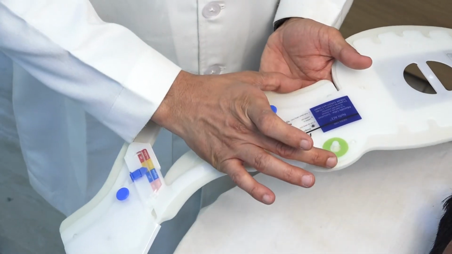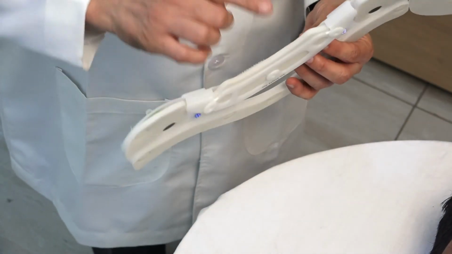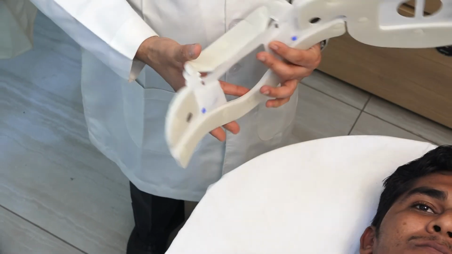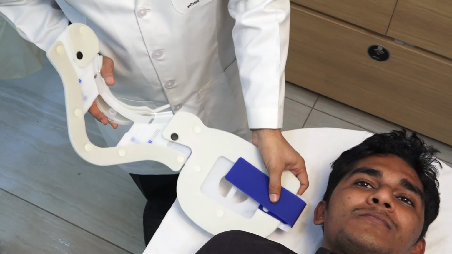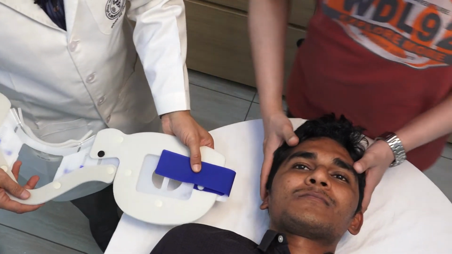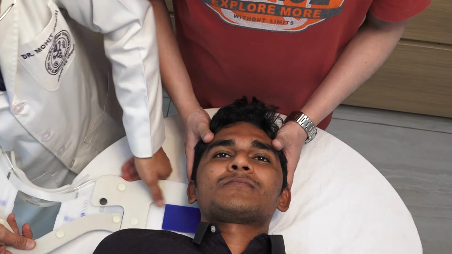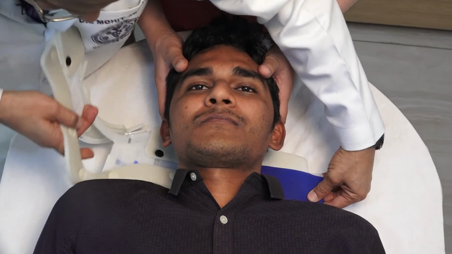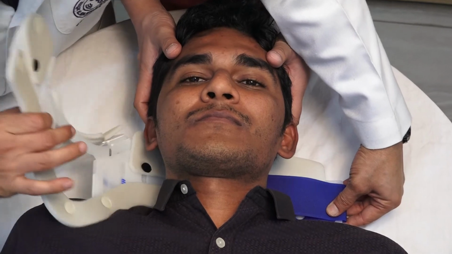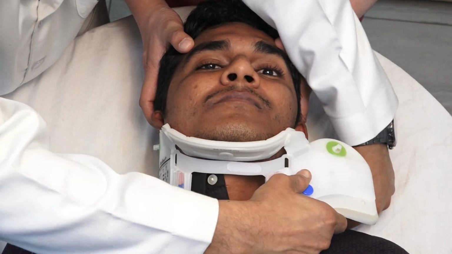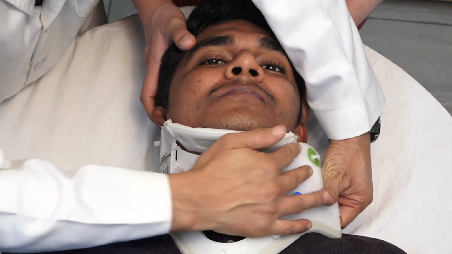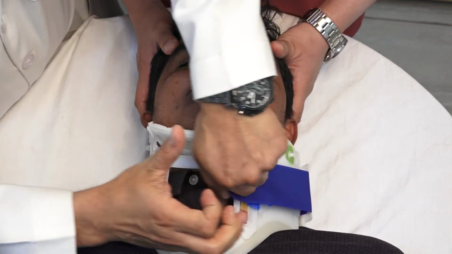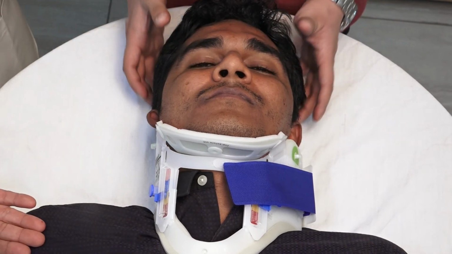So once we have adjusted the height of the cervical collar, this chin component of it needs to be flipped before use like this. Now this component goes in back. So just hold the spine, and then this part goes back. Once it goes back here, this part is rotated in front of the patient, so that the chin rests over this piece, and this Velcro tape comes in its place, and the spine is immobilized.